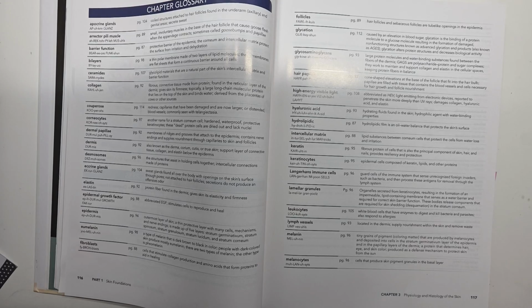Come on in, friends. We are in the Milady Aesthetics book, the chapter glossary. It's chapter 3, Physiology and Histology of the Skin Foundations. So this will be fun for some pronunciation. Like I've said before, laugh along with me. I am not AI, but we will work on this together.